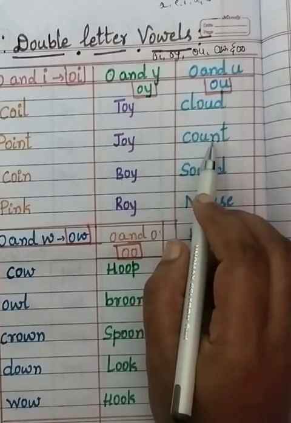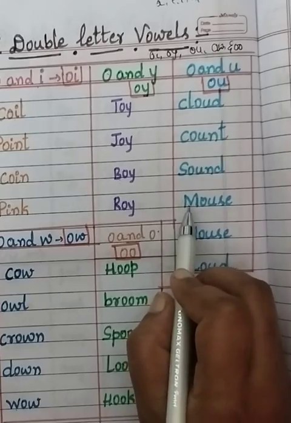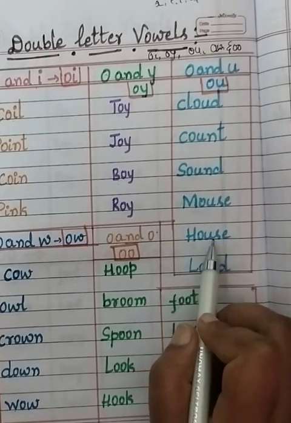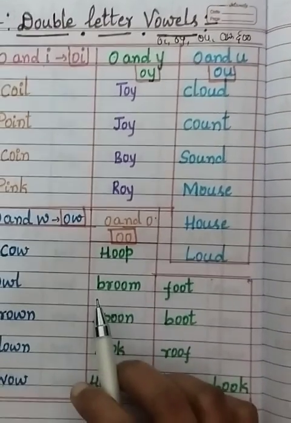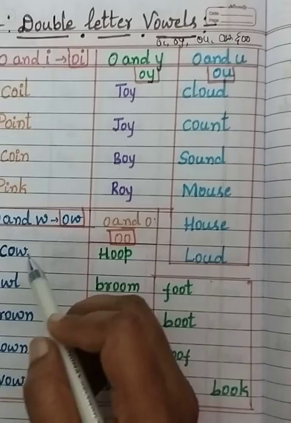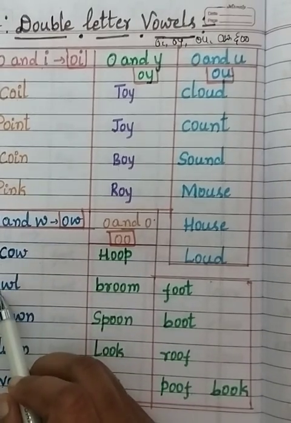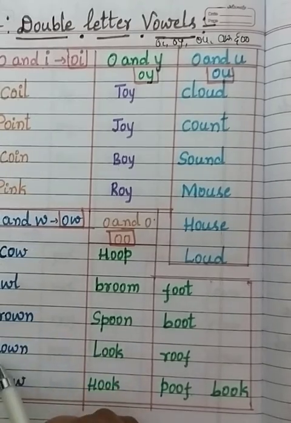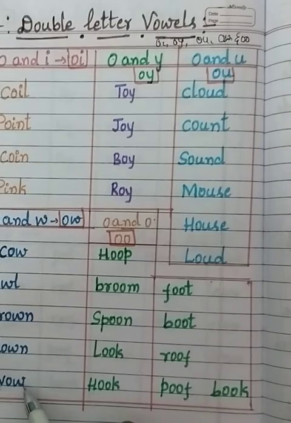Count, C-O-U-N-T, count. Sound, S-O-U-N-D, sound. Mouse, M-O-U-S-E, mouse. H-O-U-S-E, house. L-O-U-D, loud. Next, O and W words as follows. Cow, C-O-W, cow. O-W-L, owl. C-R-O-W-N, crown. D-O-W-N, down. W-O-W, wow.